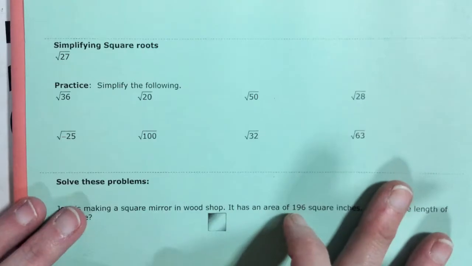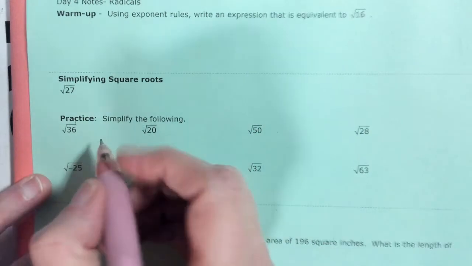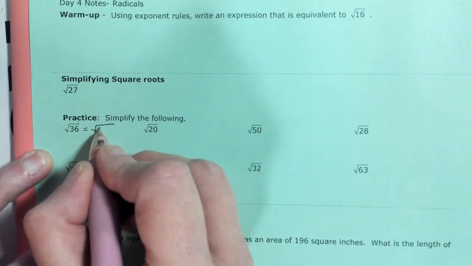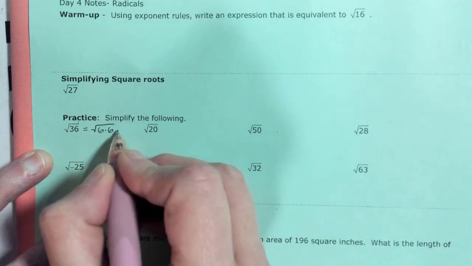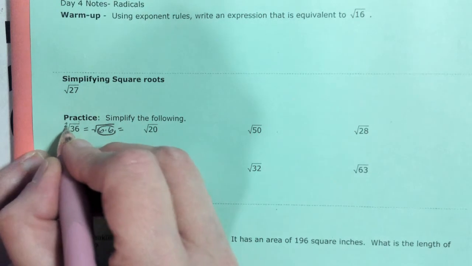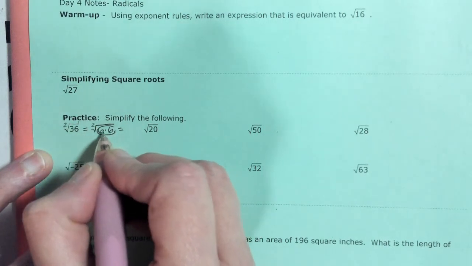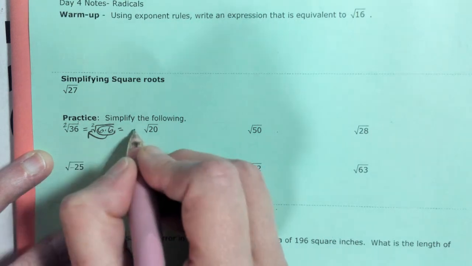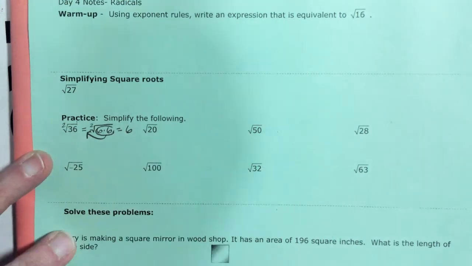Now let's go over here and talk about what that means to us. I already did this example with you. I'm looking for something times itself. So 36 is the square root of 6 times 6. And the square root of 6 times 6 means, since it's an invisible 2 here, I have to have 2 of that, what times itself, before I can pull that number out, which means that the square root of 36 is 6. Now you know that one.